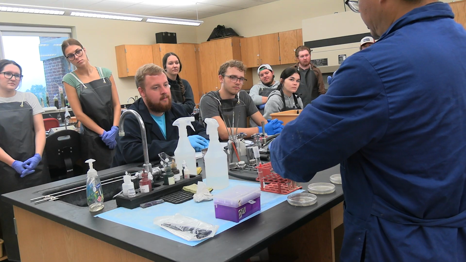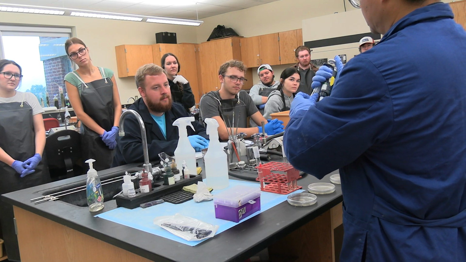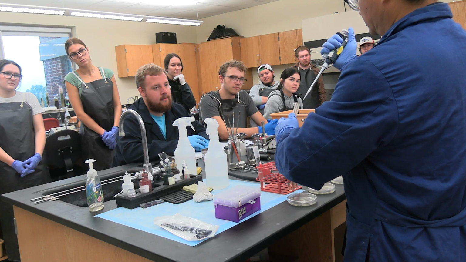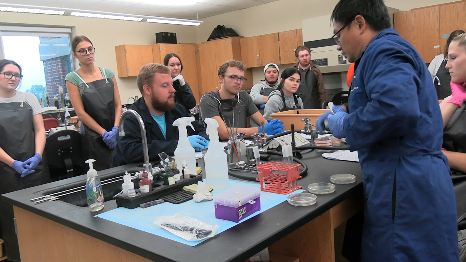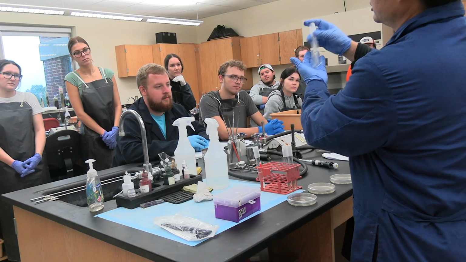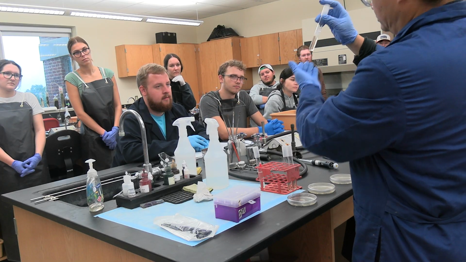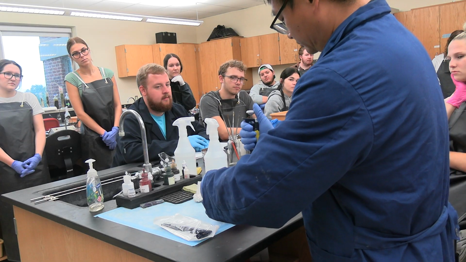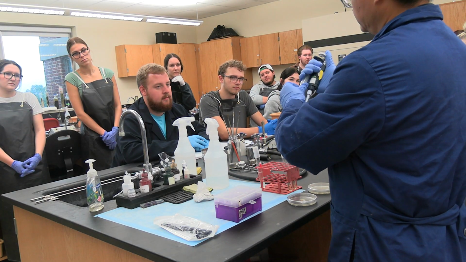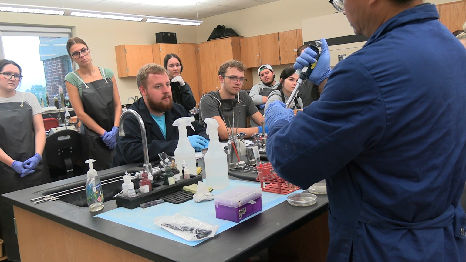Let's go from this direction. This, you have to switch the tips. So put it here. Shake 15 seconds. Putting a second row, so that means it's finished. Then you take it out.